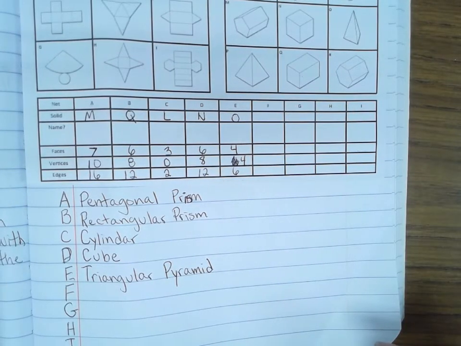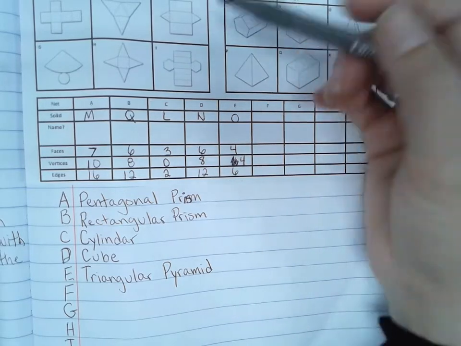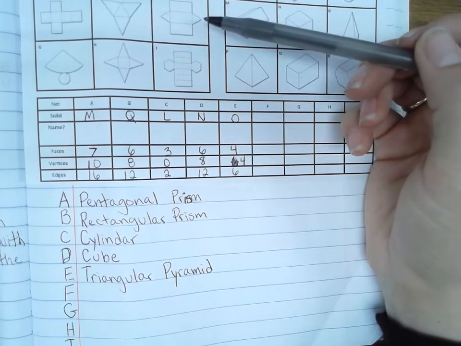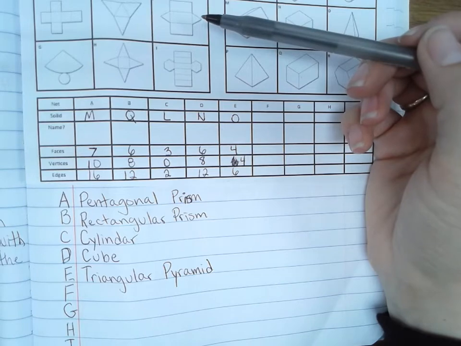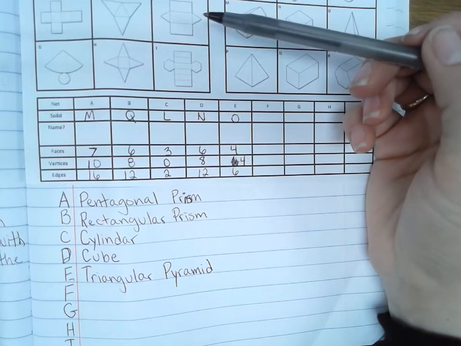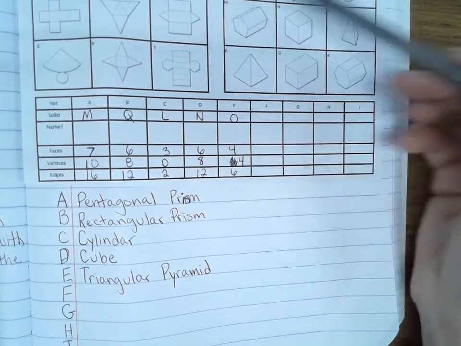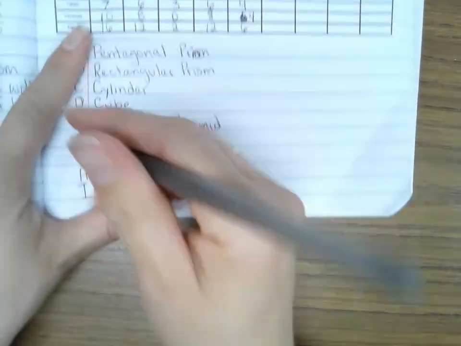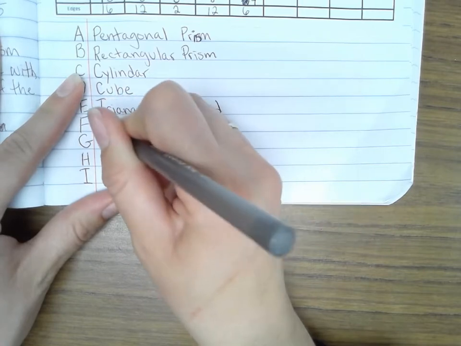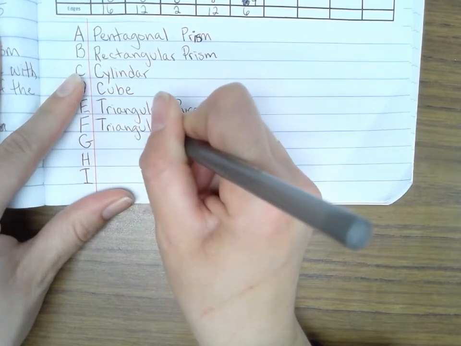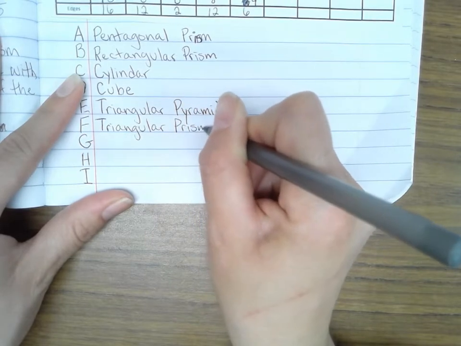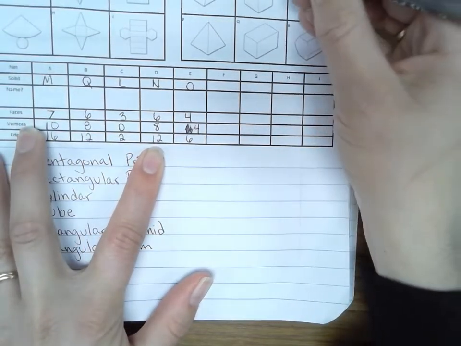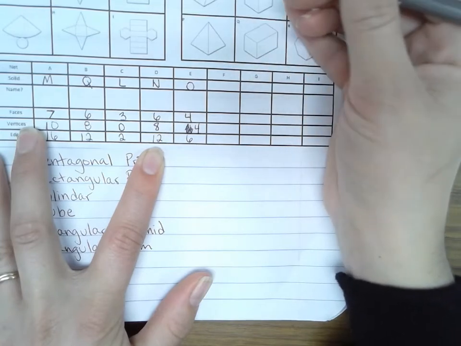Okay, on F, we have 3 rectangle sides and 2 triangles. So we have triangles for bases here. And since we have 3 rectangular sides, this is going to be a prism. So let's look over here for a triangular prism. Okay, 2 triangle bases, 3 rectangle sides. This would be a triangular prism. Okay, that matched with, let's see, JK.